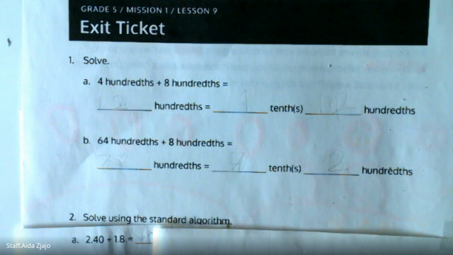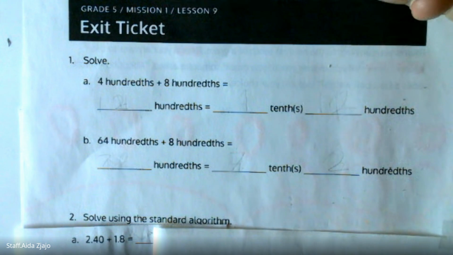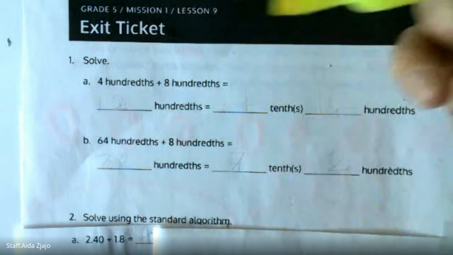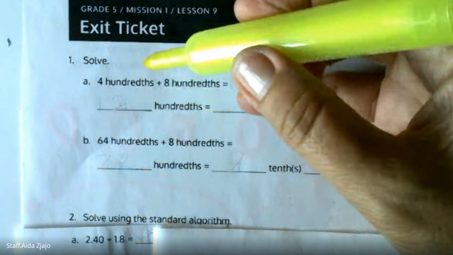Hello, guys. It's grade 5, mission 5, lesson 9, exit ticket. So I'm reusing the old paper, so stay with me.